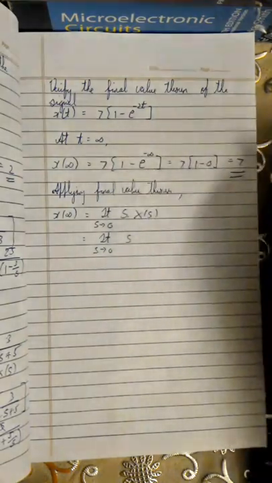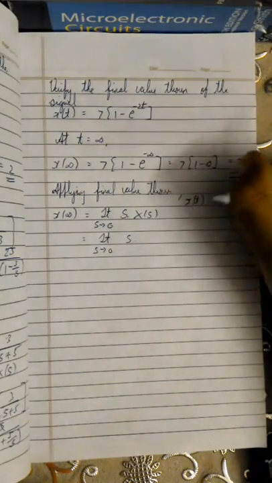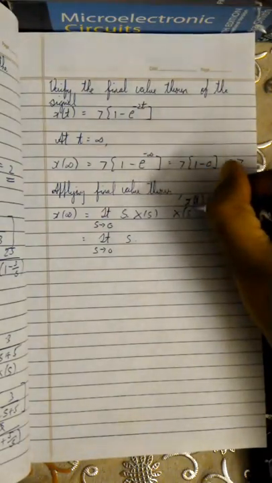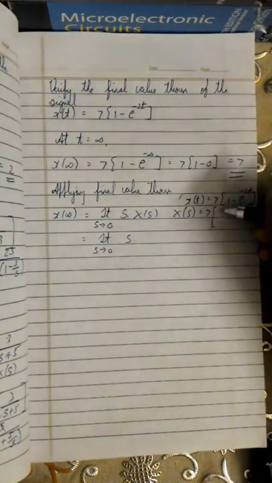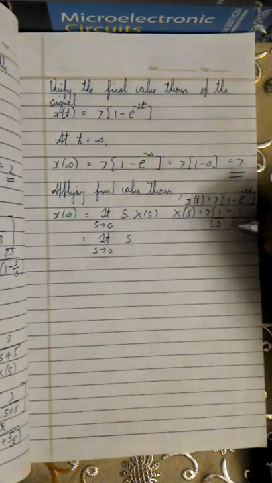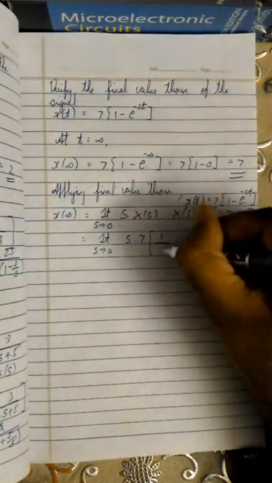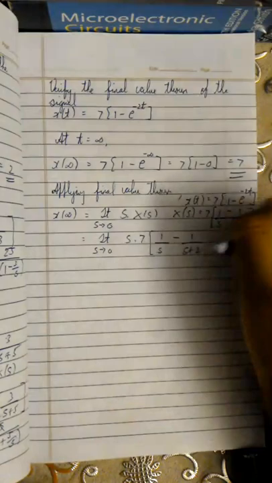So what is x of s over here? X of t is 7 into 1 minus e raised to minus 2t, right? So therefore x of s is nothing but 7 into Laplace of 1 is 1 by s minus Laplace of e raised to minus 2t is 1 by s plus 2. So this will become 7 into 1 by s minus 1 by s plus 2.